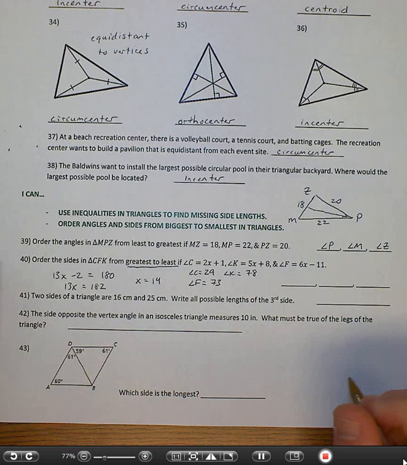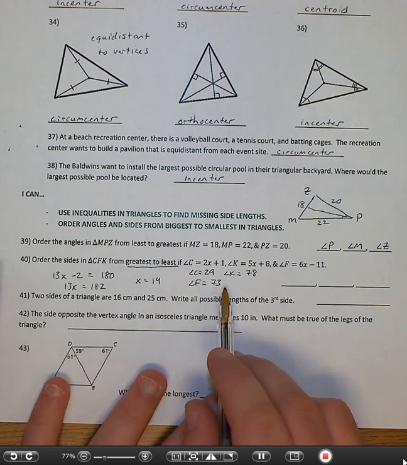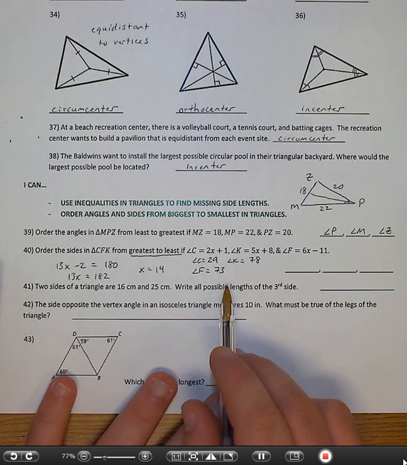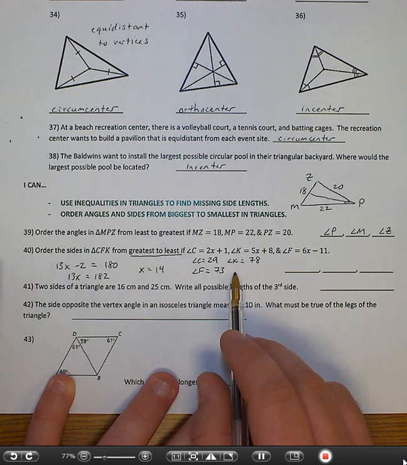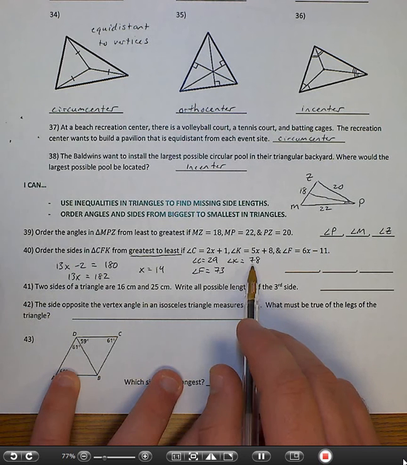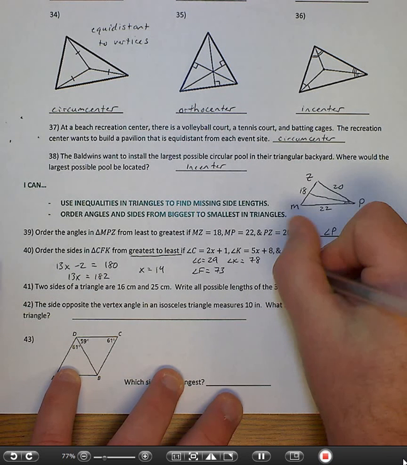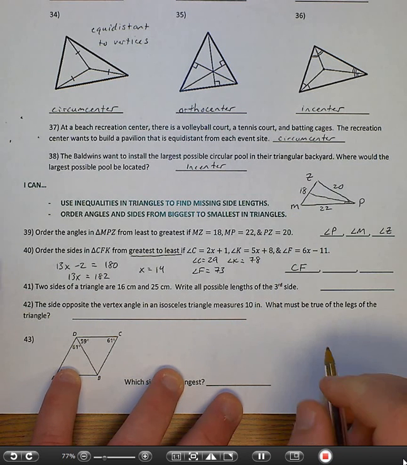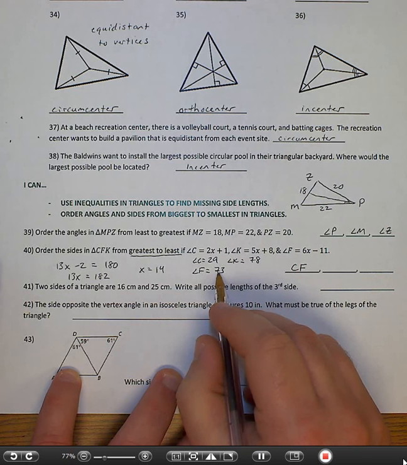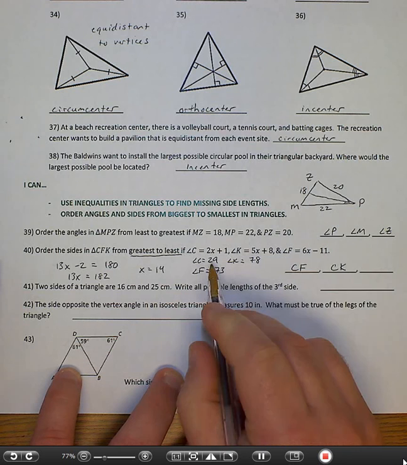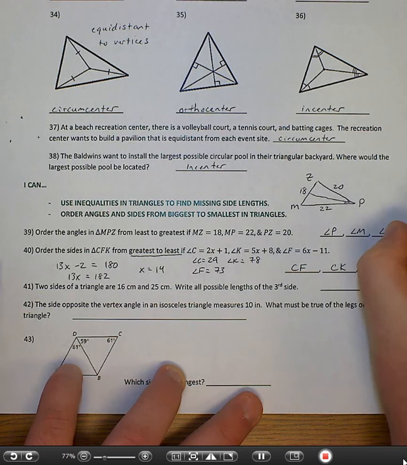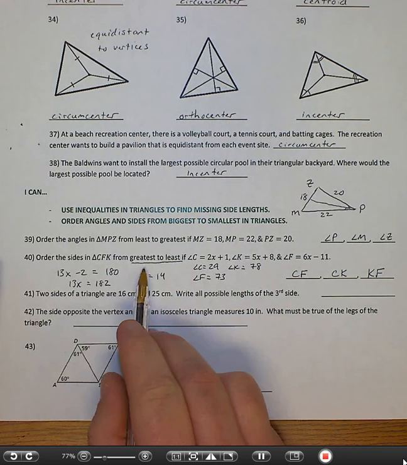Okay, so I know now the sides. Now I'm looking at the sides. This would be a lesson 3 or unit 3 question if I asked what angles were in order. I'm asking about the sides now, knowing the angles. So angle K is the largest, so the side across from angle K is the 2 other letters. So CF is the largest side. The side across from angle F would be CK, and the side across from angle C would be KF. And that would be from greatest to least.